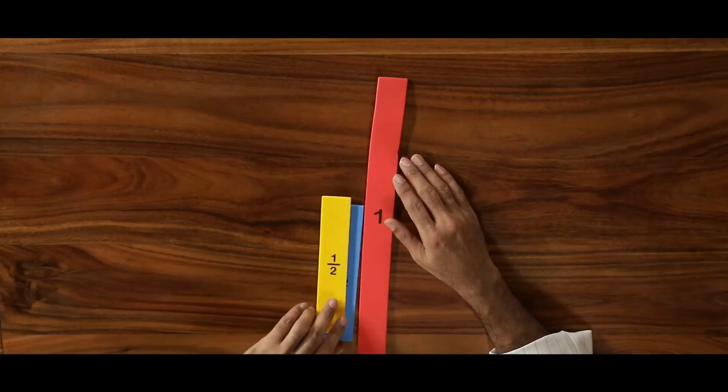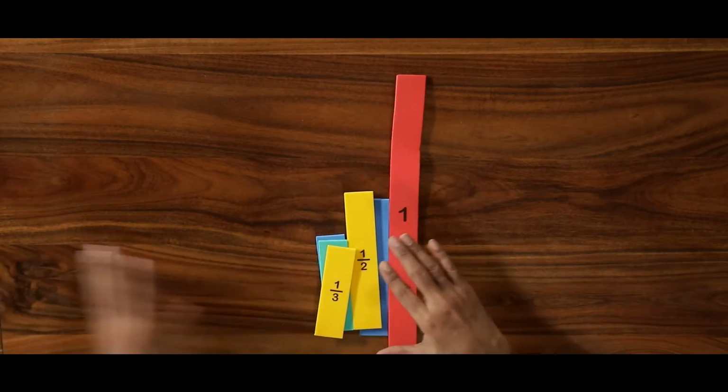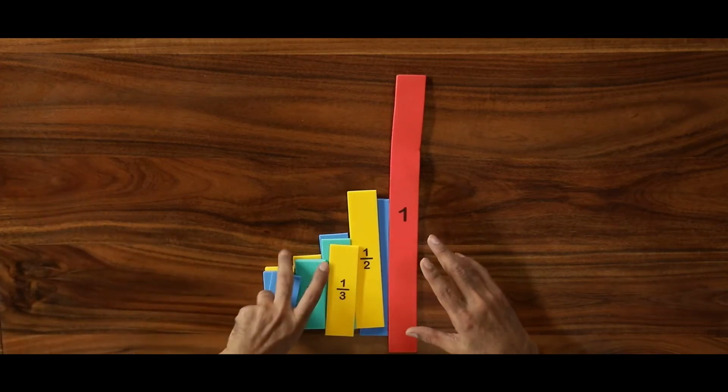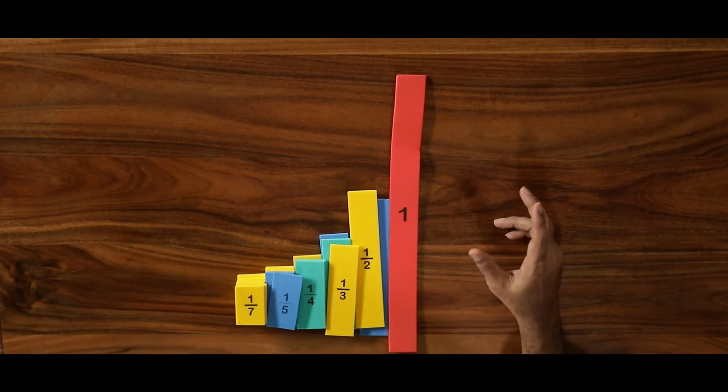Apart from these, when we have to introduce the fraction numbers to children, we make use of these fraction strips. This is what they look like. This is one full object made into fractions.